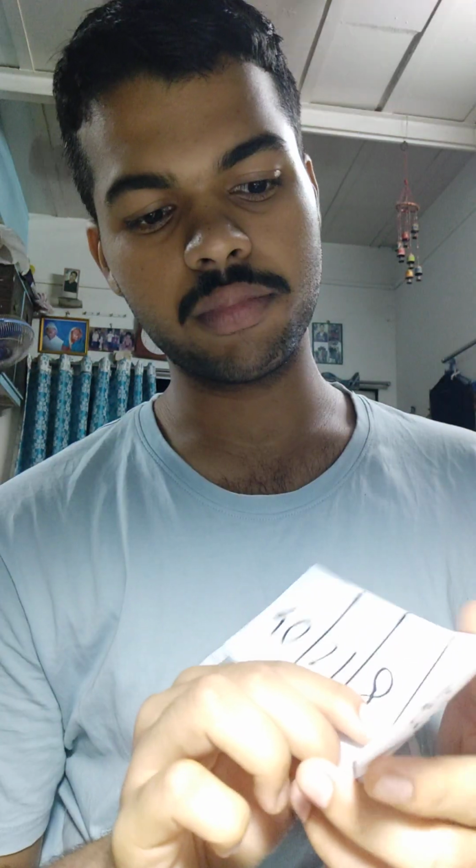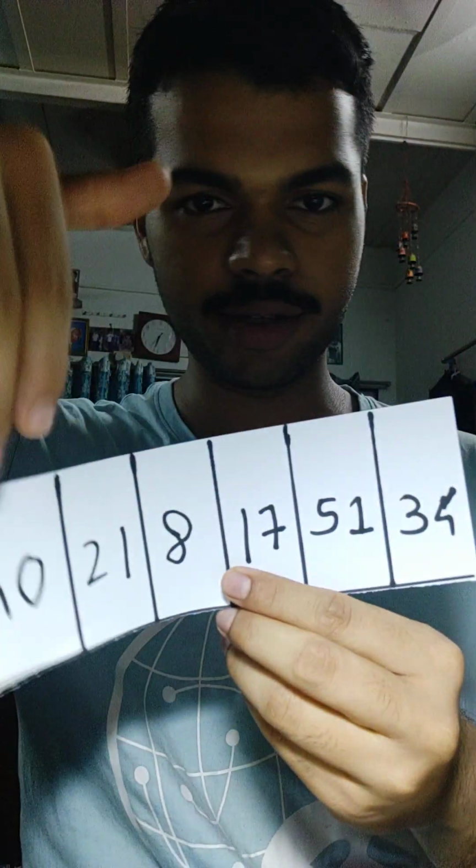Suppose you have an array of these elements: 40, 21, 8, 17, 20, 12, 34, 51. Okay. Suppose you have this array, then you will simply use the sort function in Python if you are using Python, and this array will get sorted.